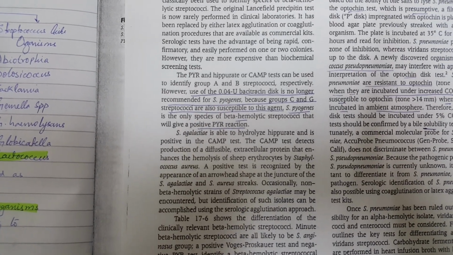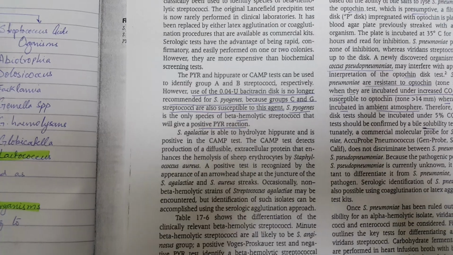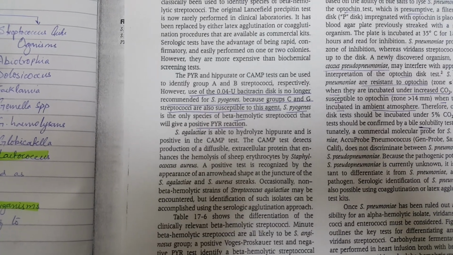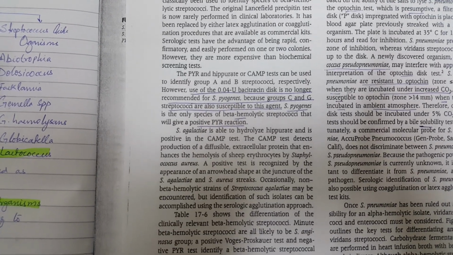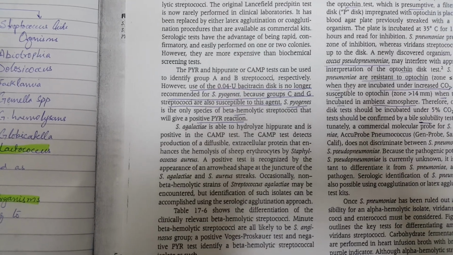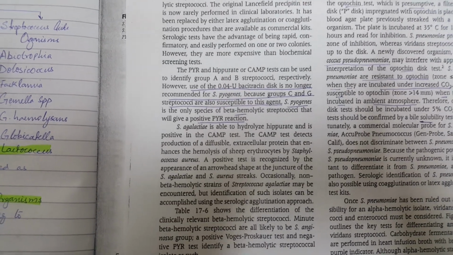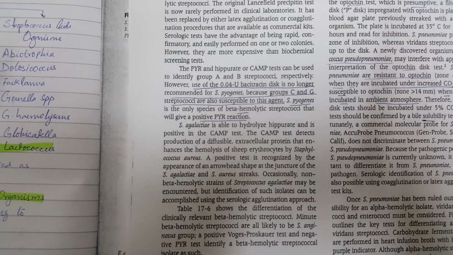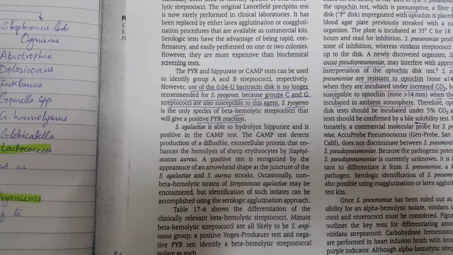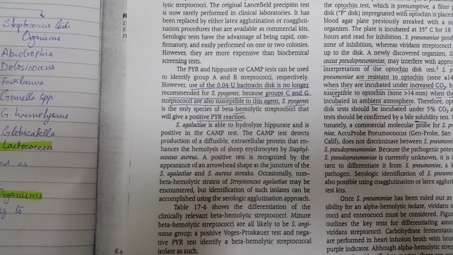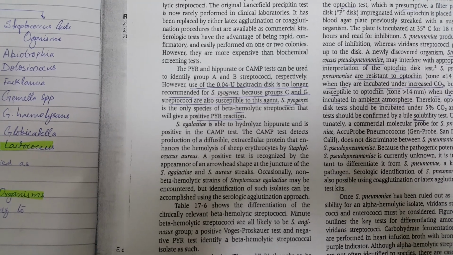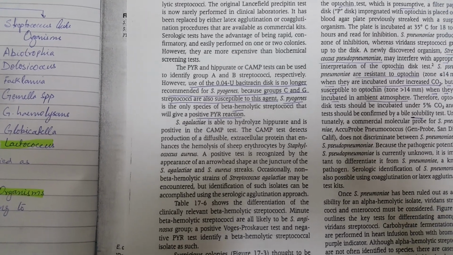However, use of the 0.04 unit bacitracin disc is no longer recommended for Streptococcus pyogenes, because group C and G streptococci are also susceptible to this agent, and S. pyogenes is the only species of beta hemolytic streptococci that will give a positive PYR reaction.